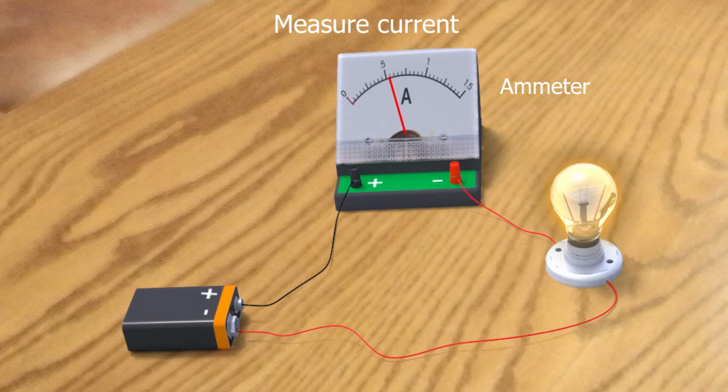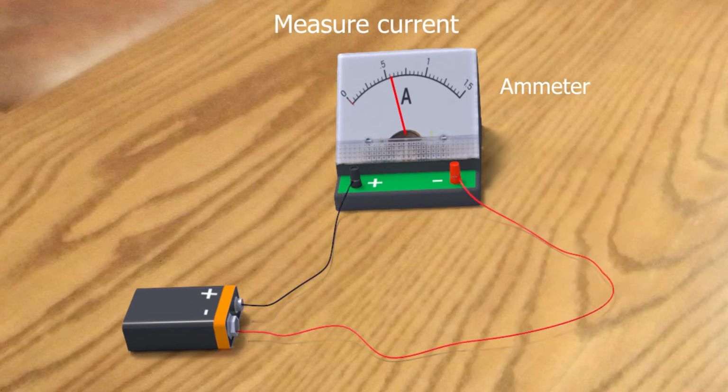Safety instructions for current measurement: estimate the current that is required to be measured, then choose a suitable ammeter. Since each ammeter has a different limit of current measurement, be sure that the connections to the positive terminal and negative terminal of the ammeter are correct. Do not directly connect ammeter terminals to dry cell terminals, since it can damage the meter.